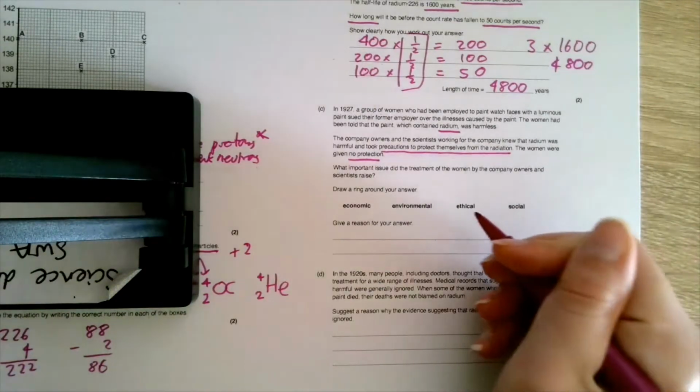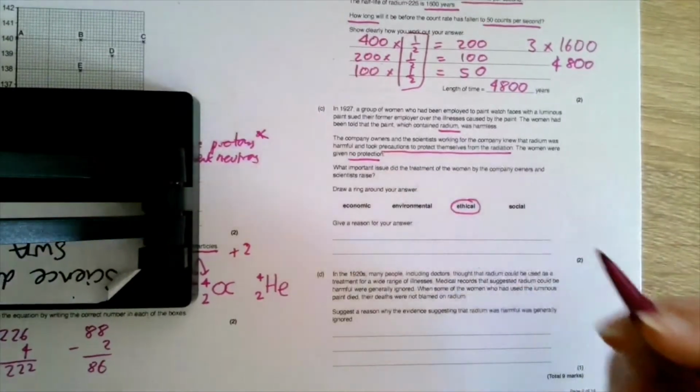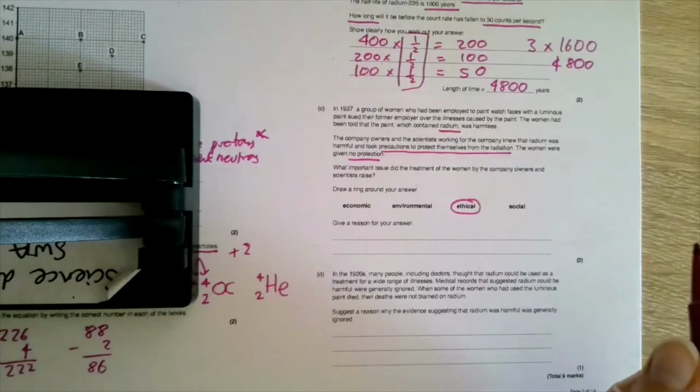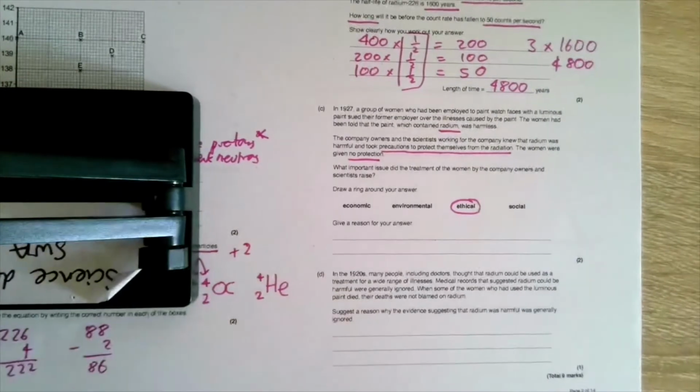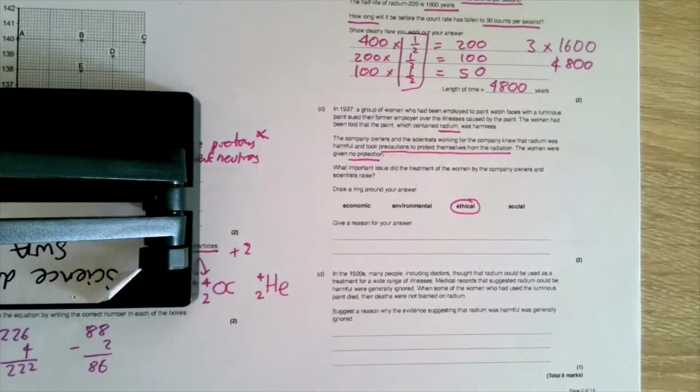What important issue did the treatment of the women by the company owners and scientists raise? So this is an ethical issue, as they lied to them about the danger. They valued their lives more than the women who were painting the faces.